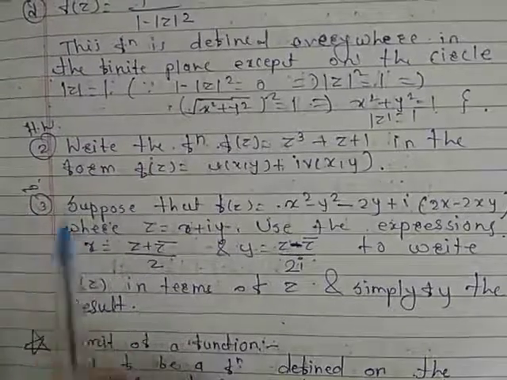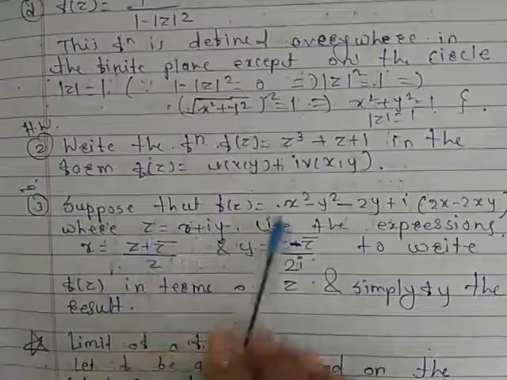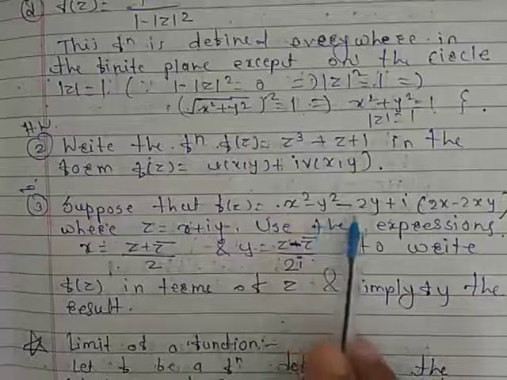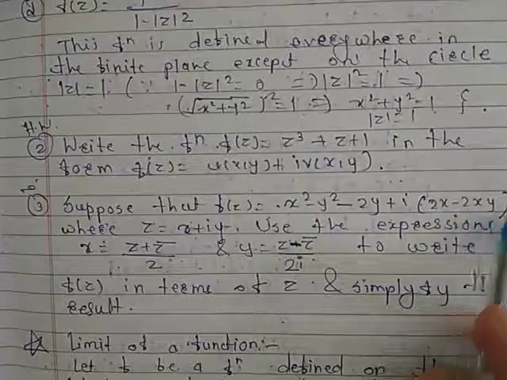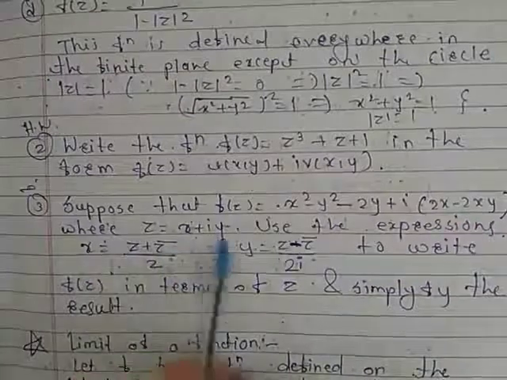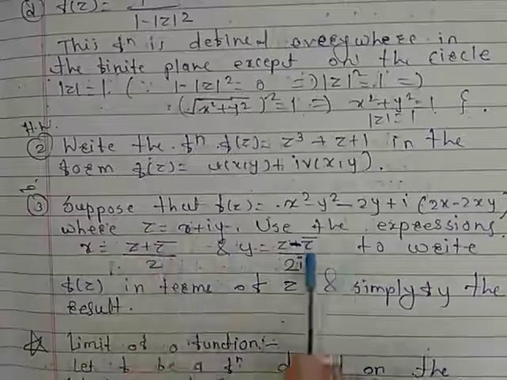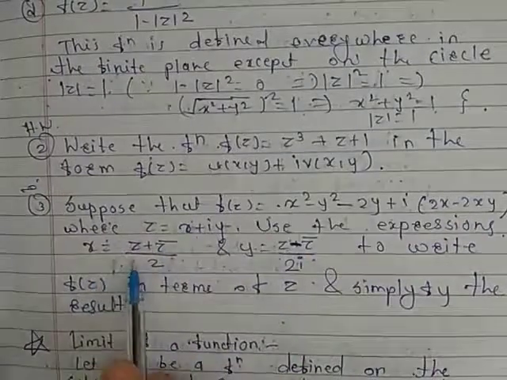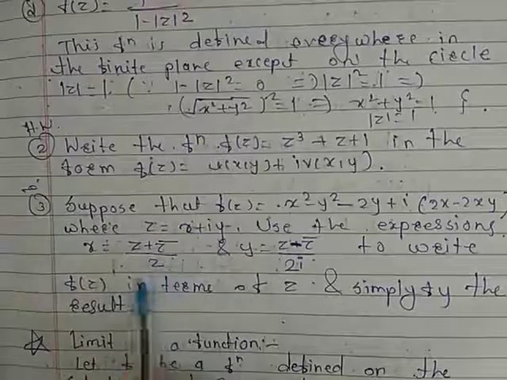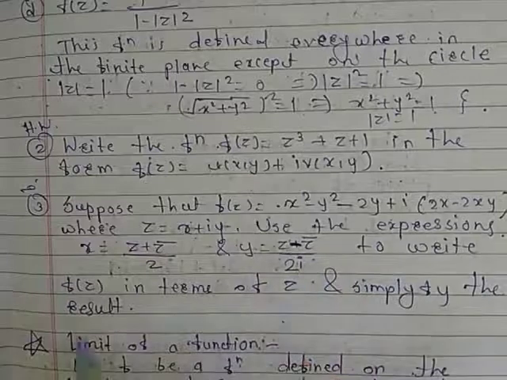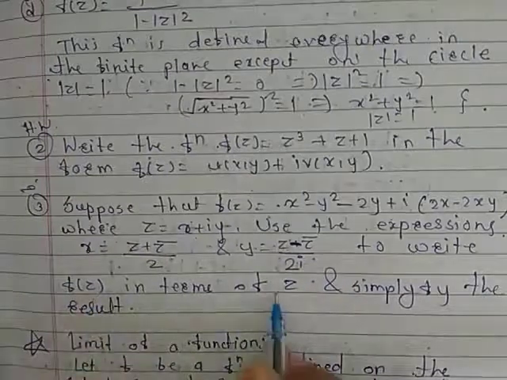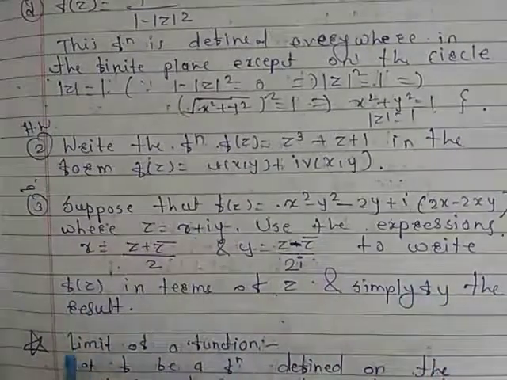See this third example. Suppose that f of z is equal to x squared minus y squared minus 2y plus i into 2x minus 2xy, where z is x plus iy. Use the expressions x equals (z plus z bar) upon 2 and y equals (z minus z bar) upon 2i to write f of z in terms of z and simplify the result.